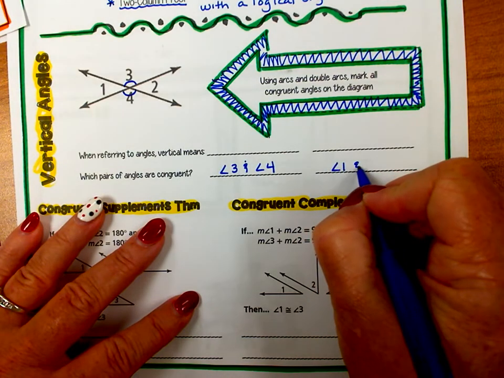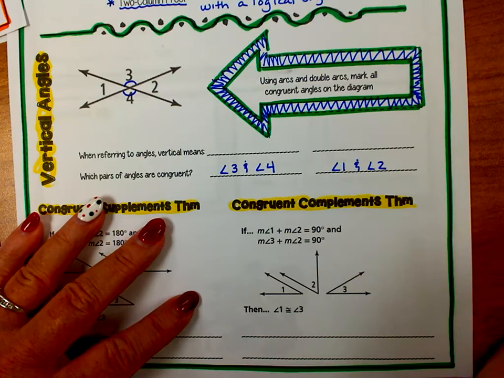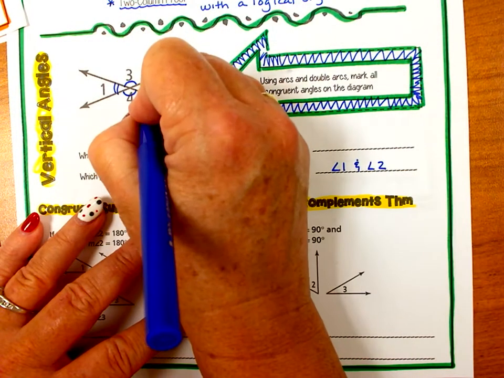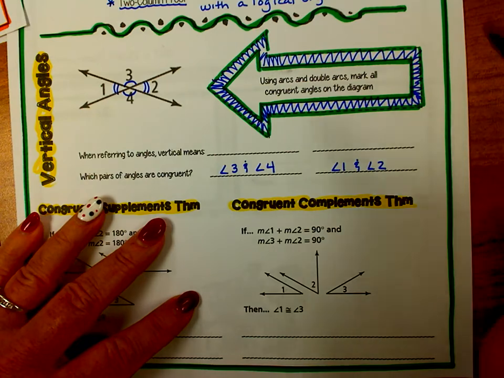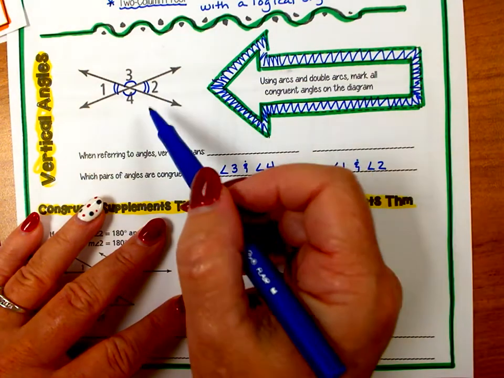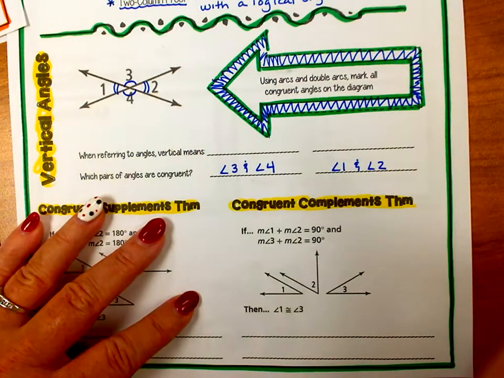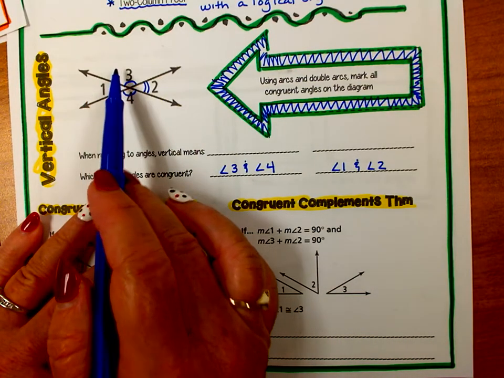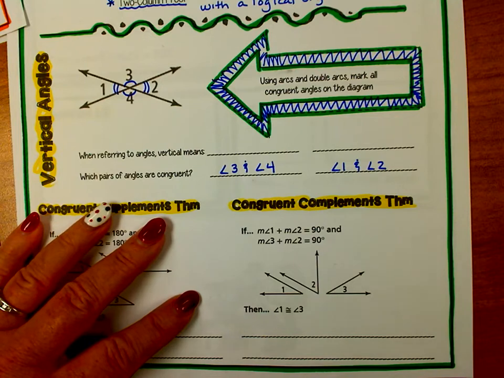Angle 1 and angle 2 also look like they'd be congruent. So we're going to mark those with two arcs. If we used one arc, it would say that all the angles were the same, and clearly 2 and 4 are not the same, and 1 and 3 are not the same. So we want to show that 1 and 2 are congruent, and 3 and 4 are congruent separately.